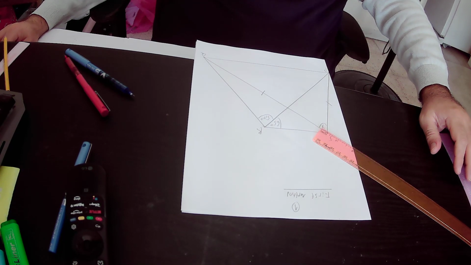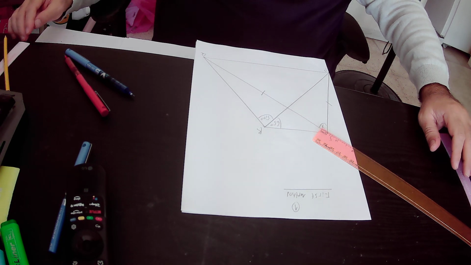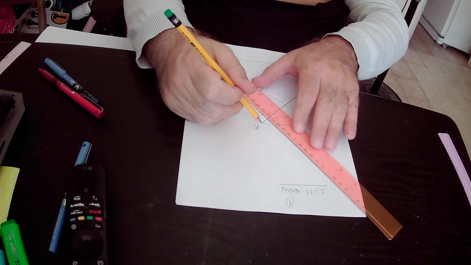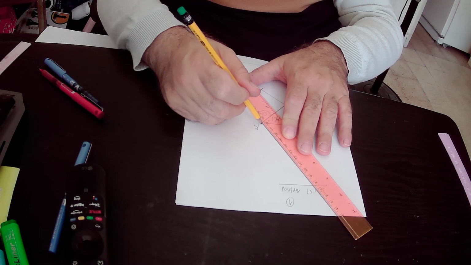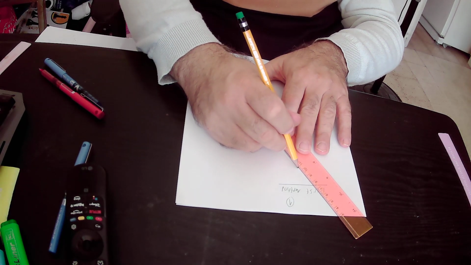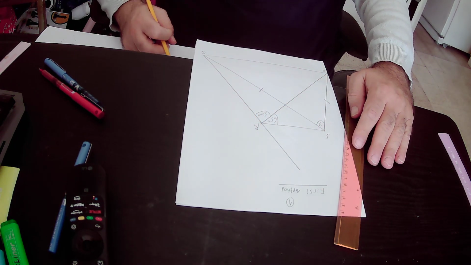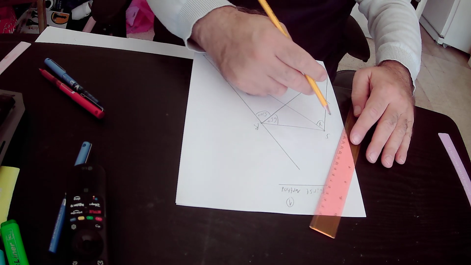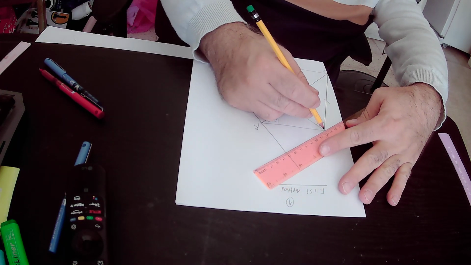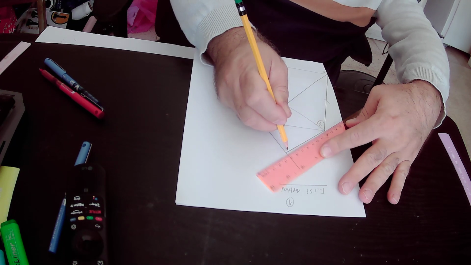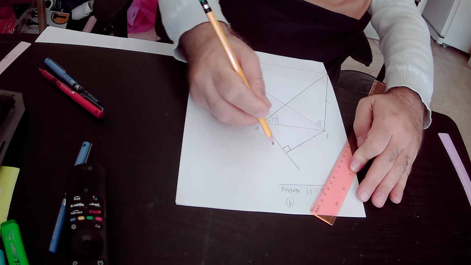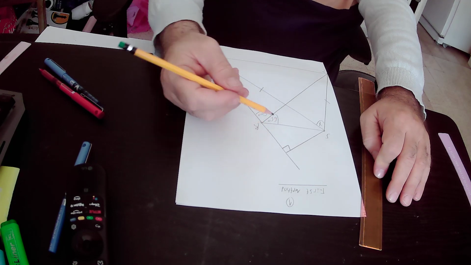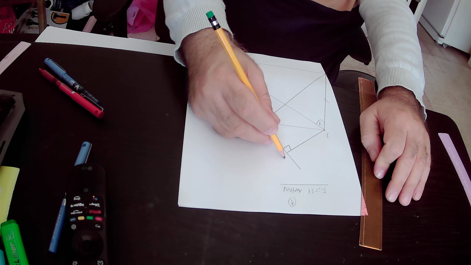We will do a construction. Actually, we will extend side QR and then we will draw a perpendicular to the extended QR from point S. So this angle will be equal to 90 degrees, and we will define the touching point between the perpendicular and the extended QR as capital N.